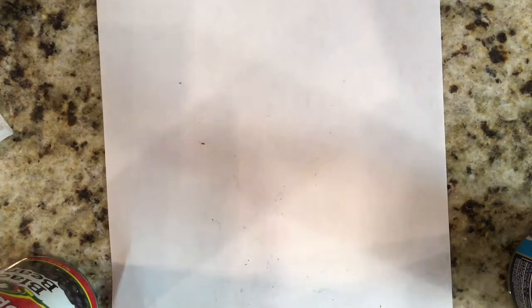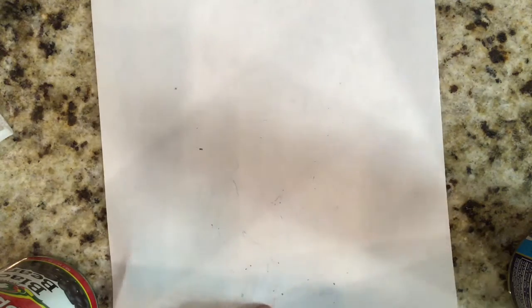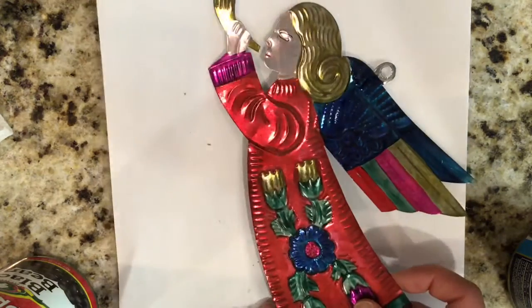and this is iffy. I don't know if this is going to work, but this is a chain. These are inside objects that I found in my house, but you might be able to find some cool things outside too. Alright, so I'm going to start with the angel, the metal angel.